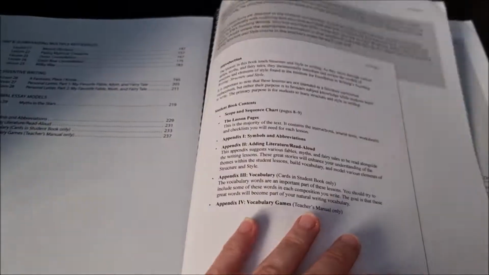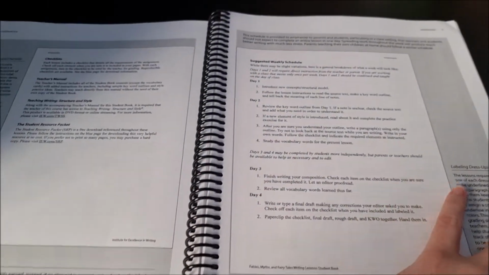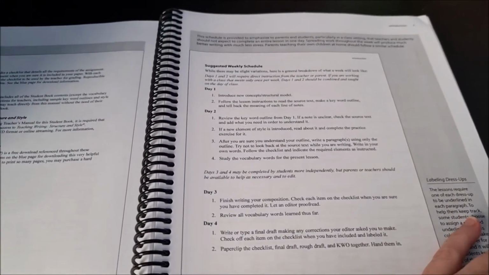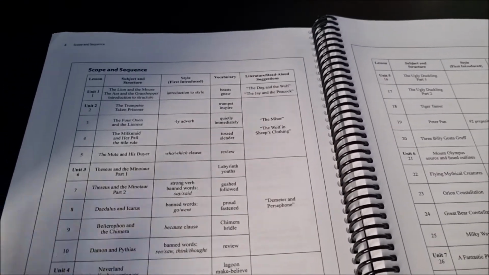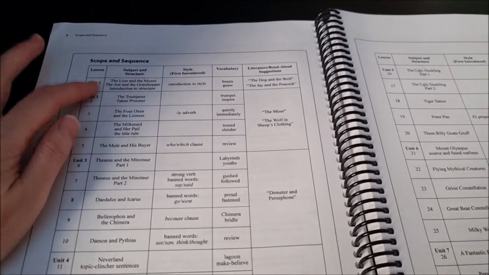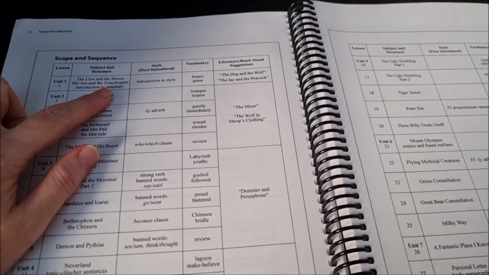At the beginning couple of pages we just have instructions for use. It gives you a suggested schedule or suggested schedules you could use. And then we go into the scope and sequence, so it gives you each unit, what the subject and structure is, what style is introduced.